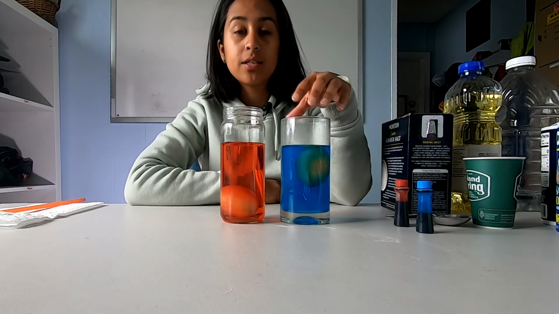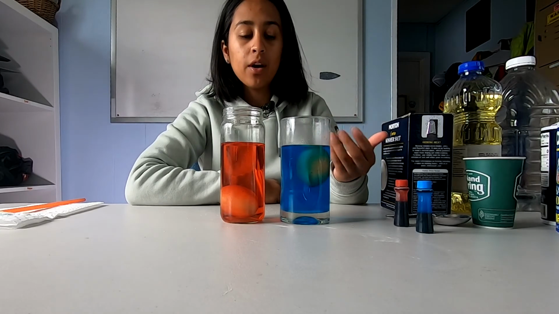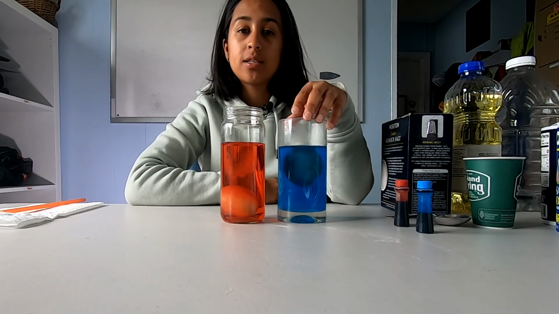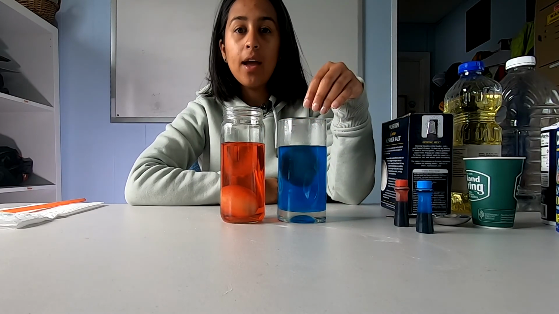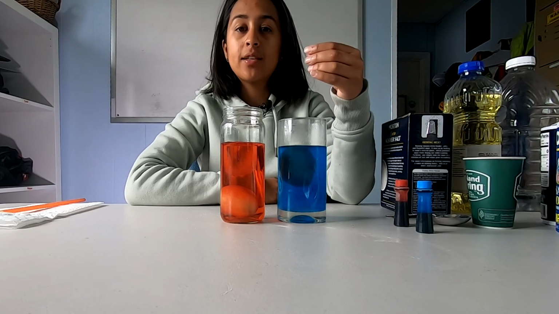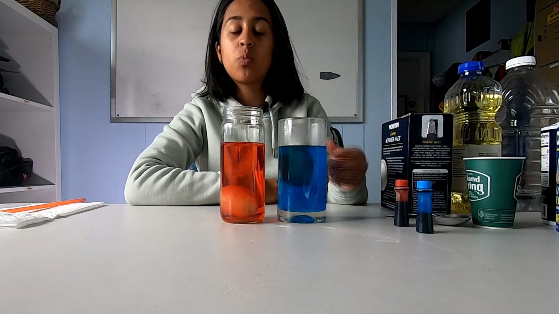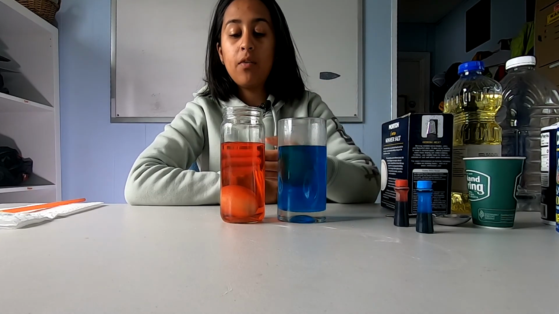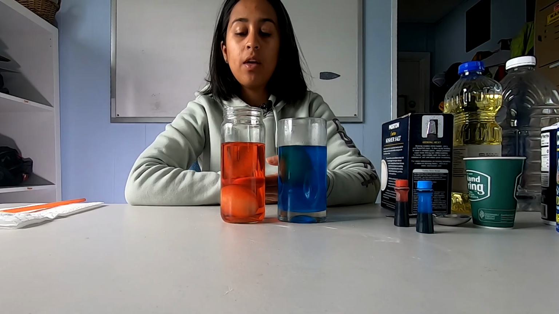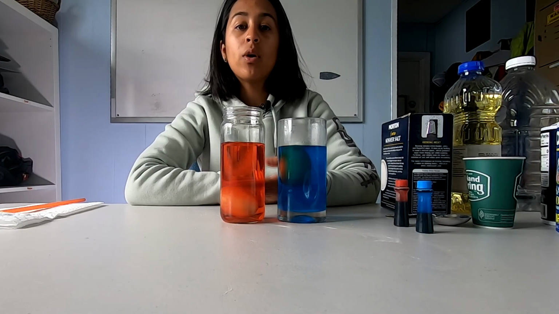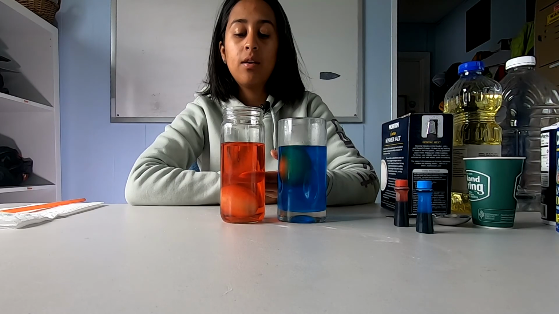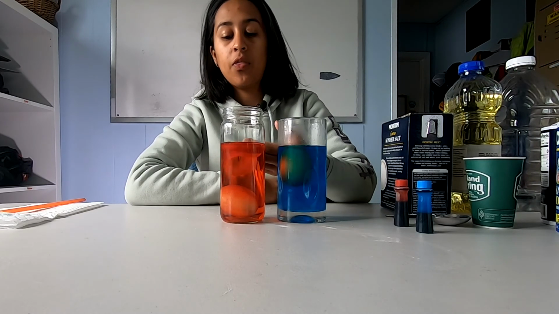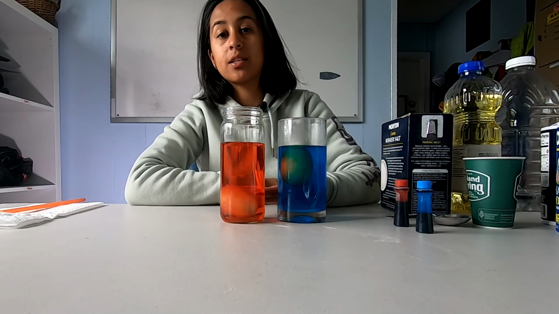And this is because of density that we talked about earlier, that the salt in the salt water makes the salt water more dense. And so the egg is less dense than the water, which is why it floats to the top. But in fresh water, where there's no salt, the egg is more dense than the water, and so that makes it sink to the bottom.